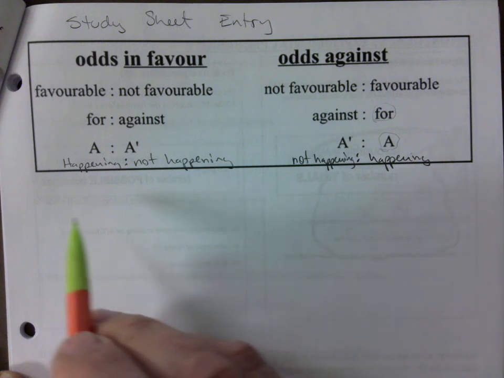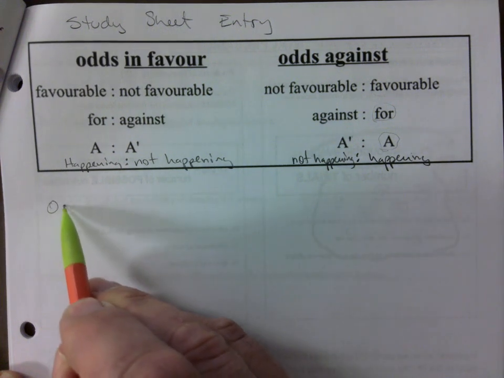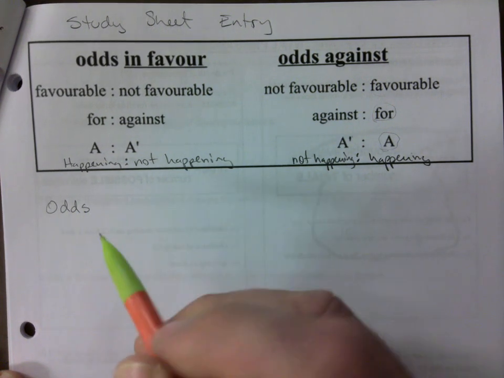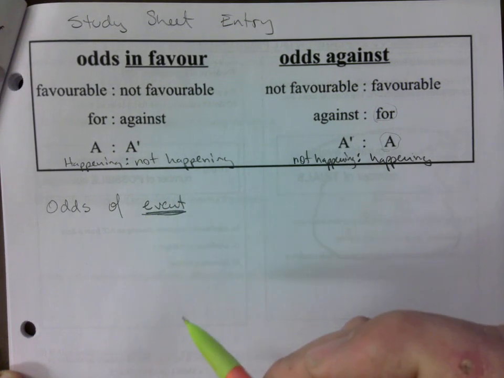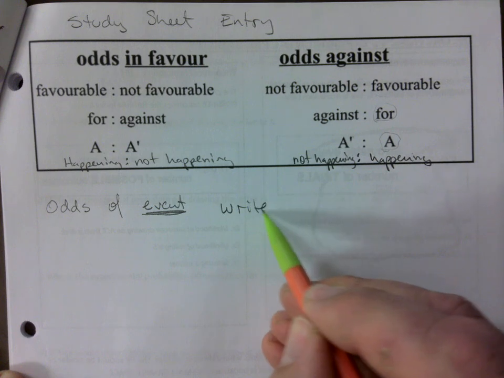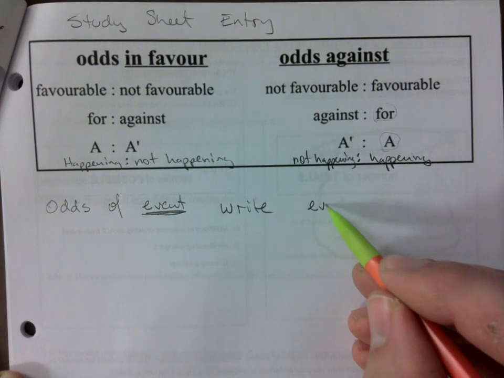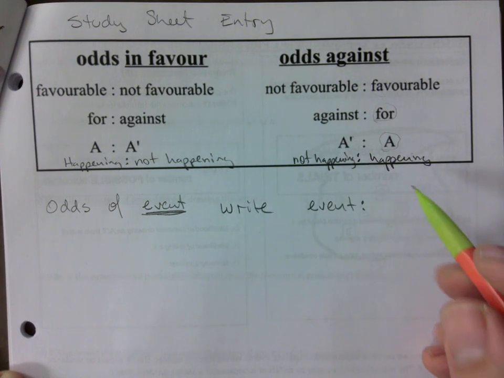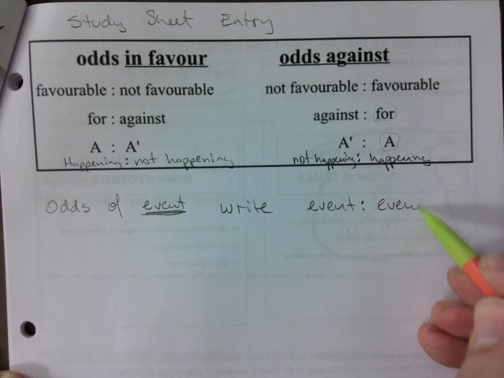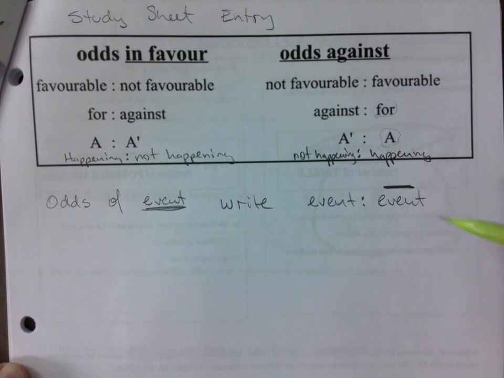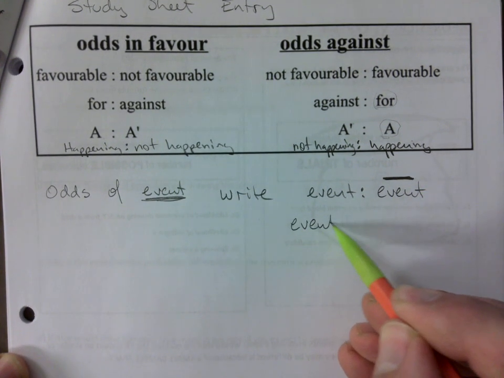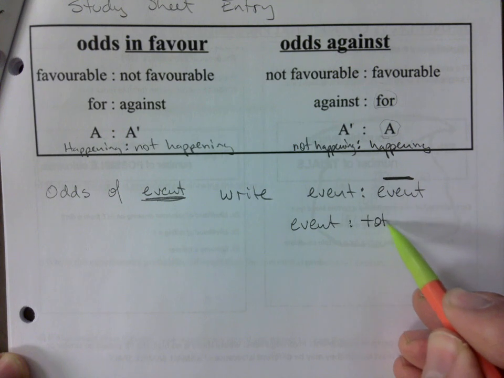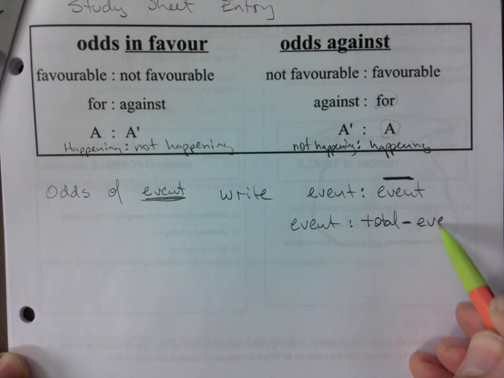So here's where I'm going to add some more concrete odds of event. Okay, we write the event and then the event not happening. So one more time. But more importantly, to get the not, I go event to total minus event.